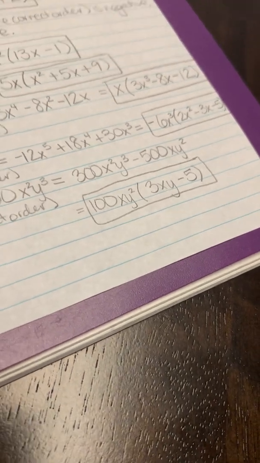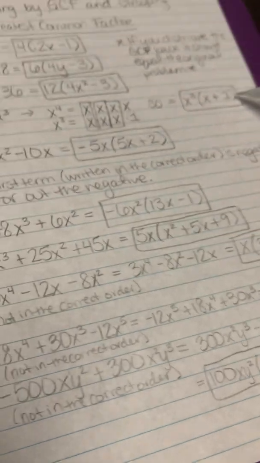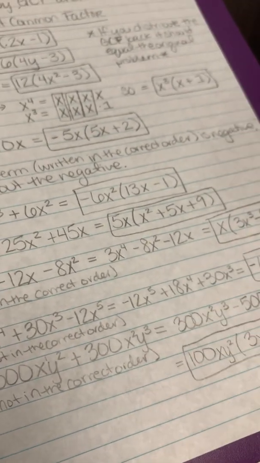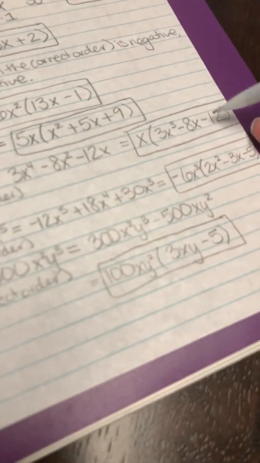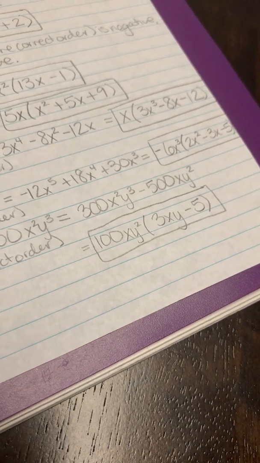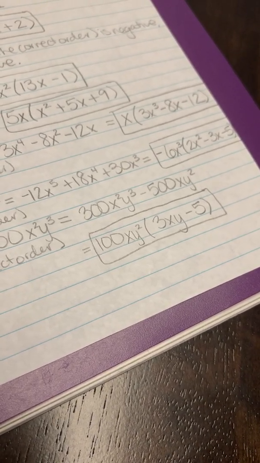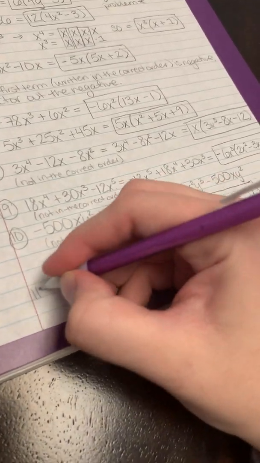Now again, notice when you take out a variable, that last term no longer has a variable. We took out a variable all the way starting at the top, and that last term never ends up with a variable. That's because you're taking out the entire variable because it's the smallest one. Okay, so that's how we do number 10. Now let's try number 11.